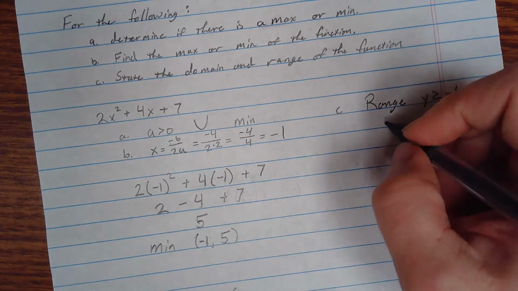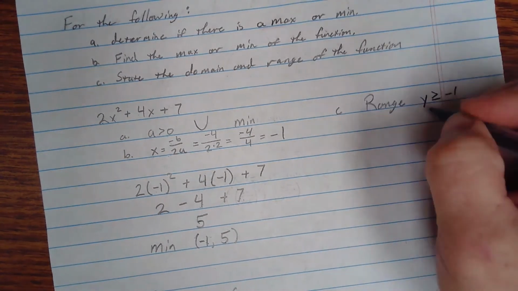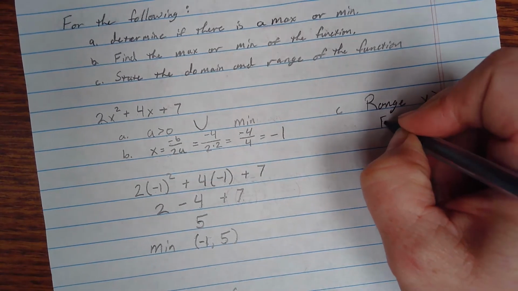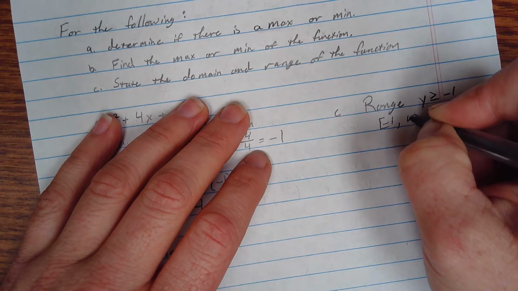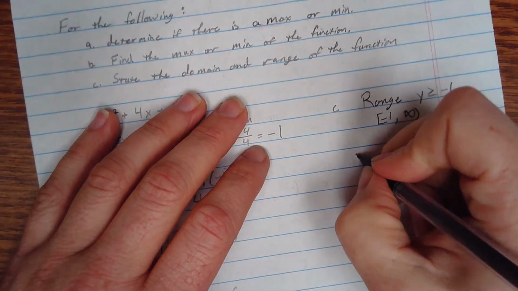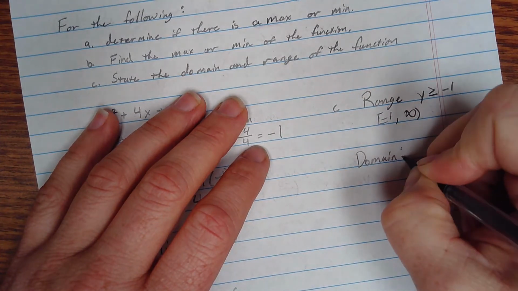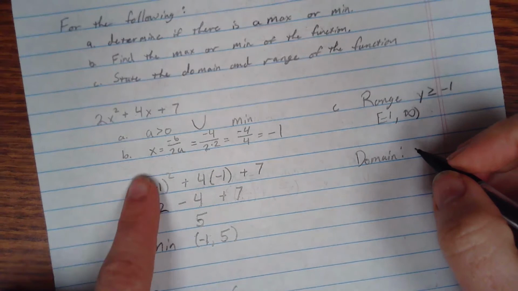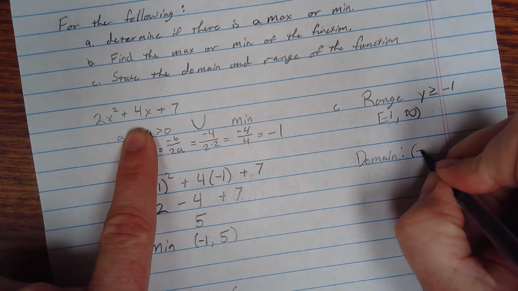So now I can write it in the correct interval notation, and I can say it can equal negative 1, and then it's going to go all the way up to infinity. And then I can deal with the domain. And the domain, because I'm dealing with a polynomial, is all real numbers.